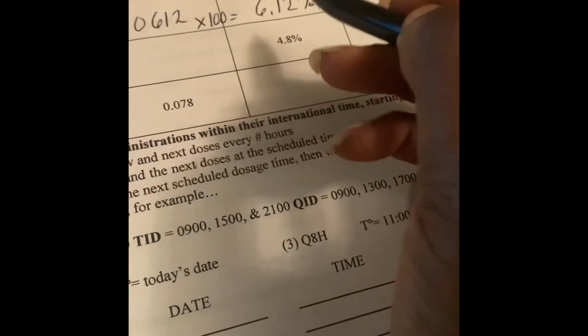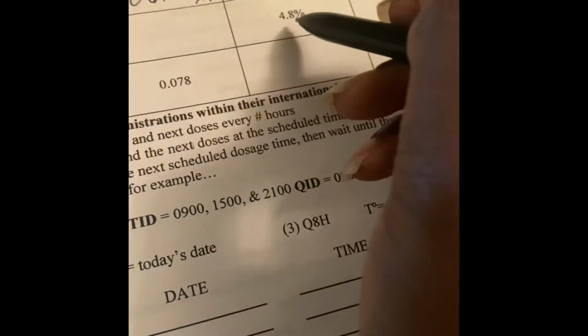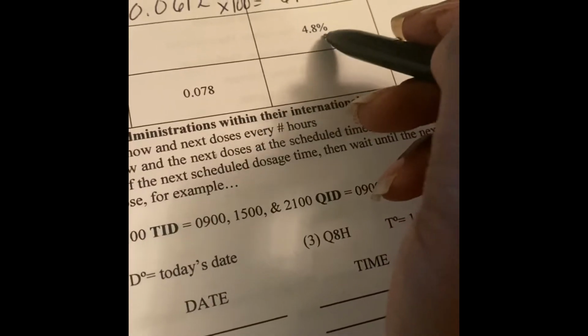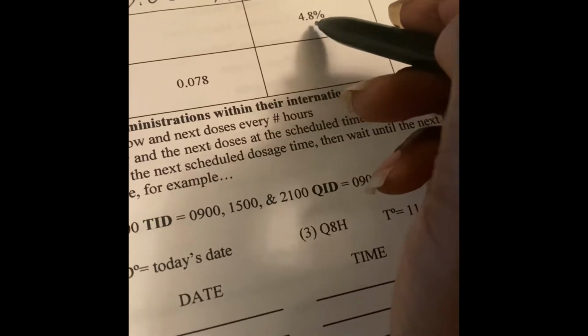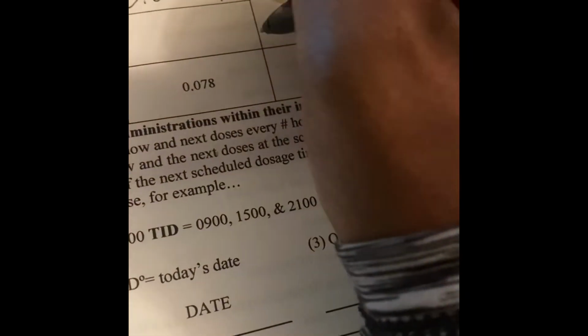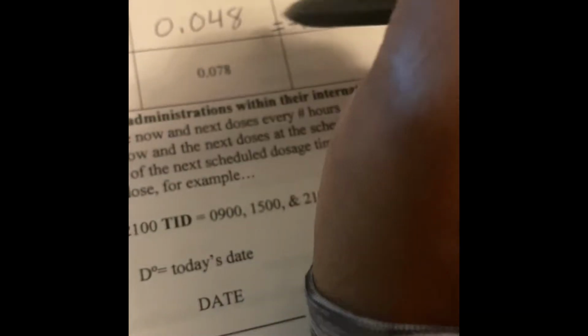So for number 2, we start off with 4.8%. Now, for 4.8%, we're going to divide by 100 to make that into 0.048. Because when you're going from a decimal to a percentage, you're going to multiply, but when you're going from a percentage to a decimal, you're going to divide.